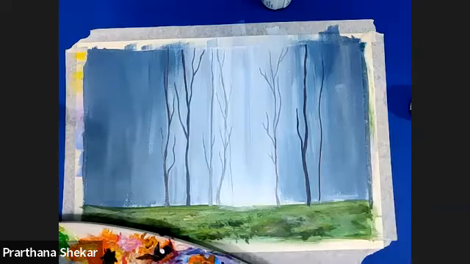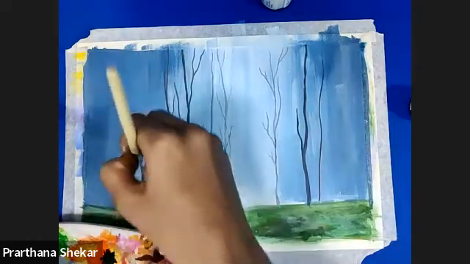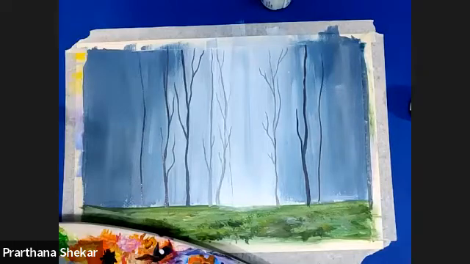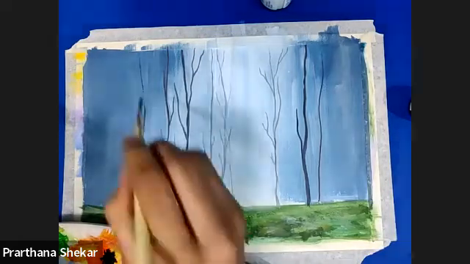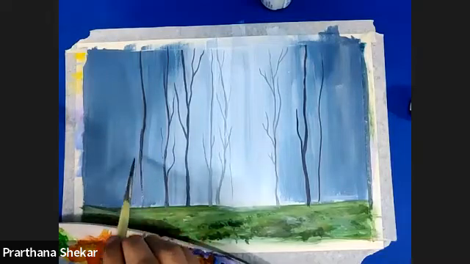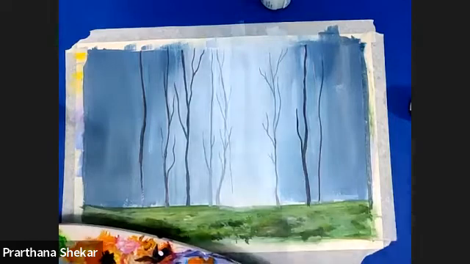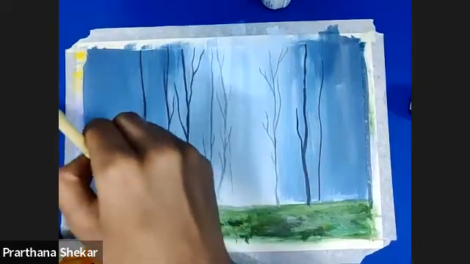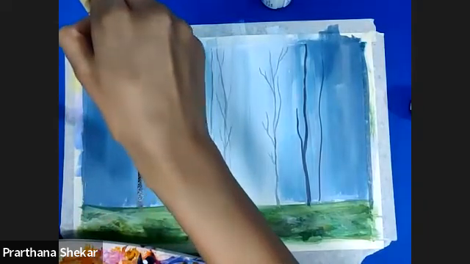Just keep adding darkness to the shade. Use a pointed brush.